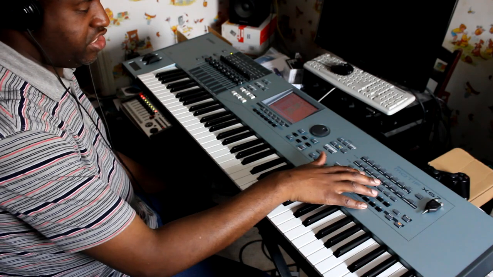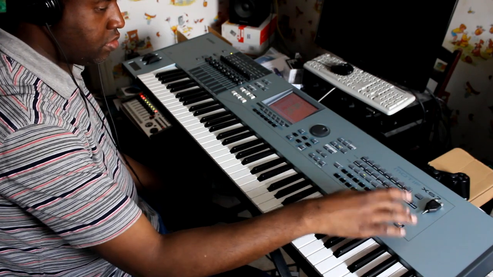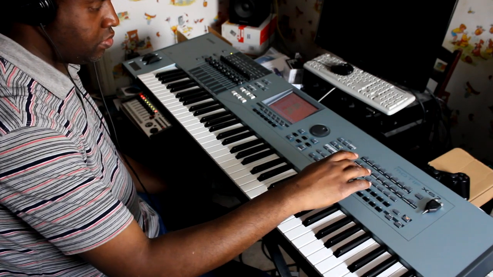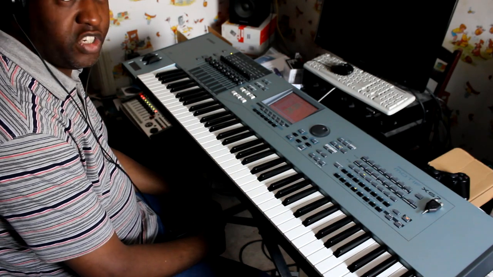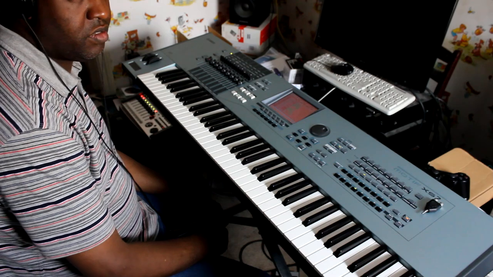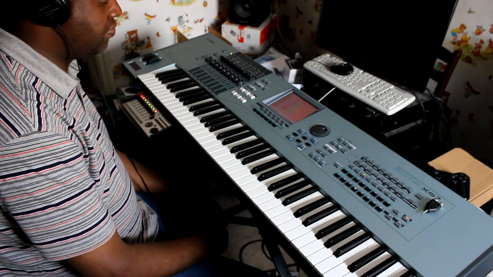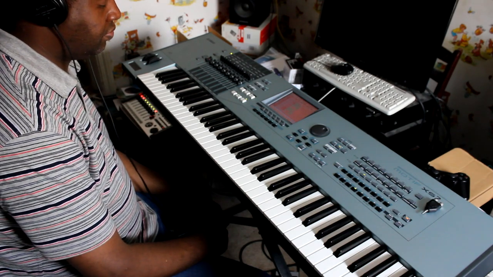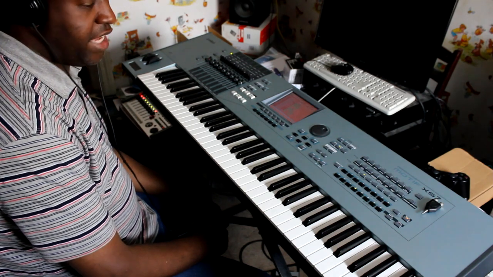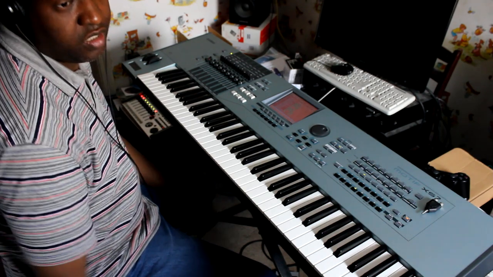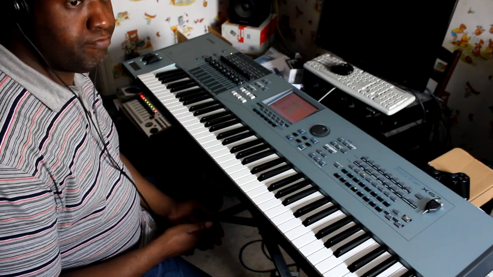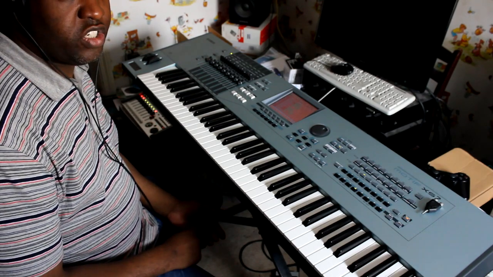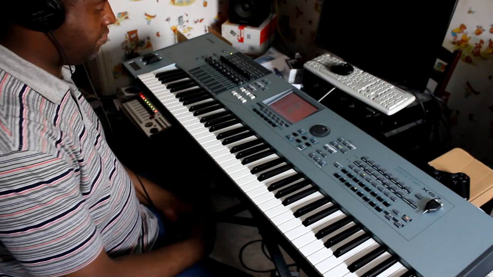And then we've got section C. This is almost like a, I don't know, a bridge section or something. Now the only sounds, the only melodies or harmonies, if you like, that are changed here are the bass line and the high strings.